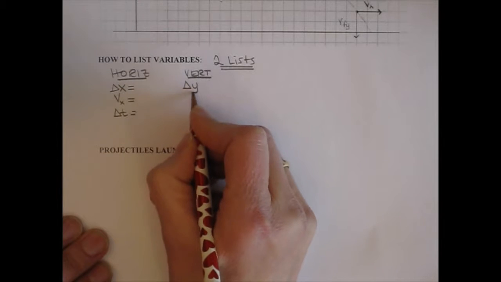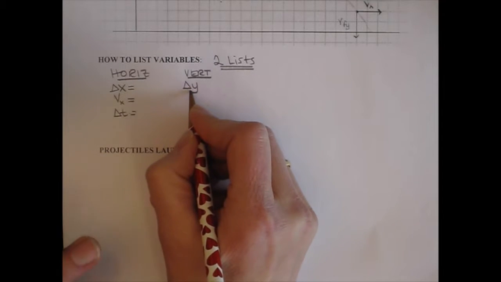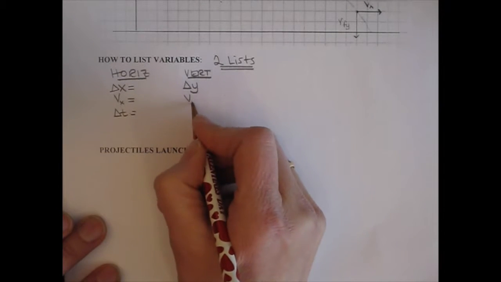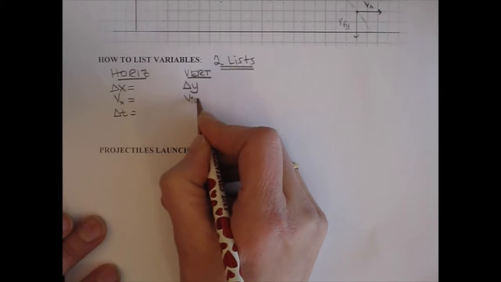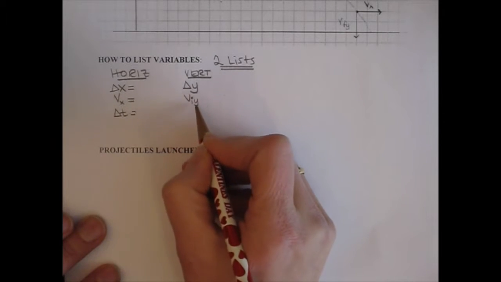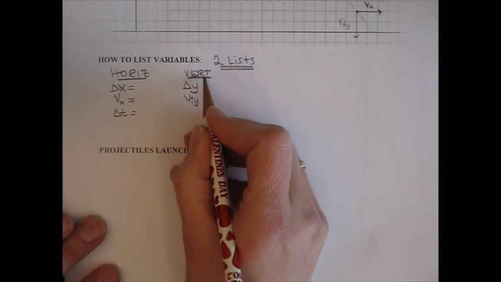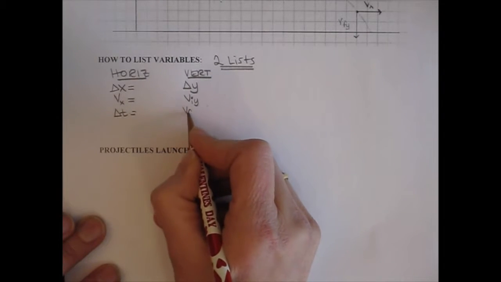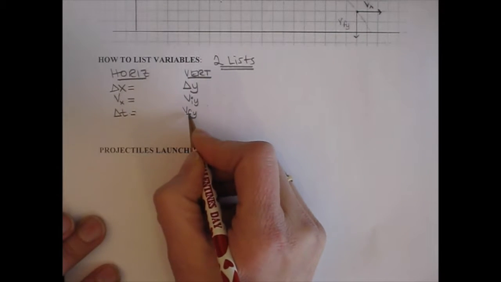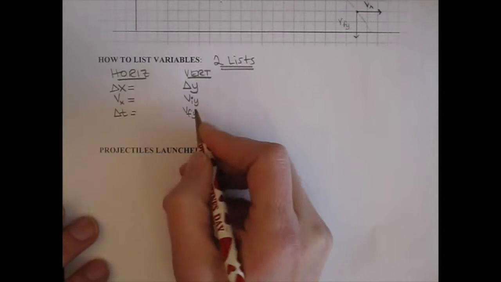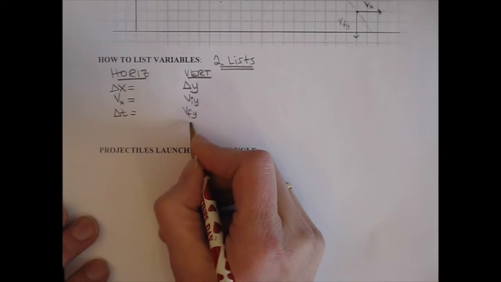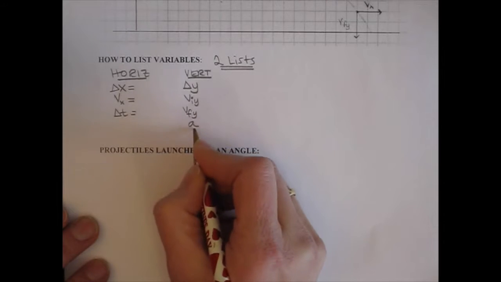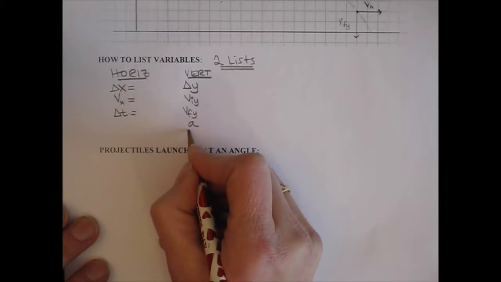Vertically, we have constant acceleration. So that means we're going to need a different list. We need the initial velocity, but I'm going to put a little y to help us remember that this is the initial vertical velocity, and Vf, but I'm going to put a little y to remind us that this is the final vertical velocity, final meaning at whatever time you're talking about. We have our vertical acceleration, and we have the time.